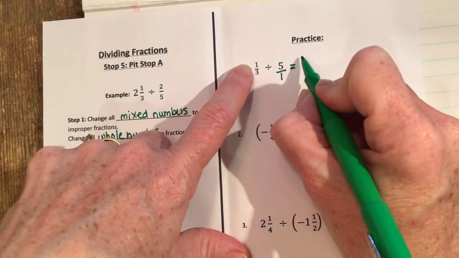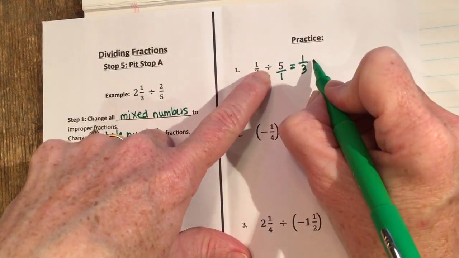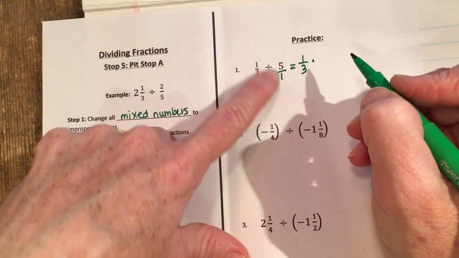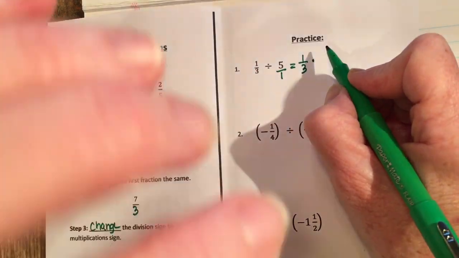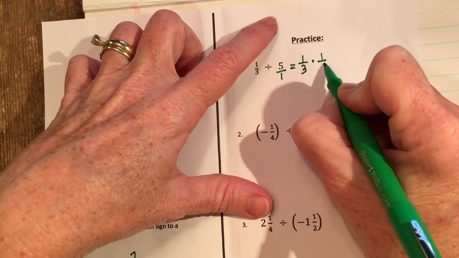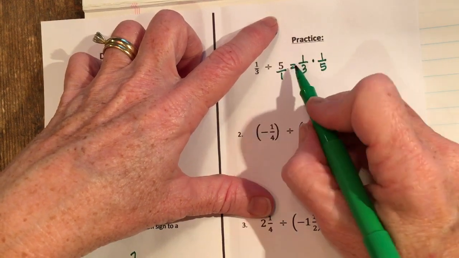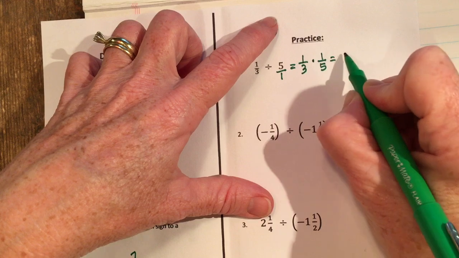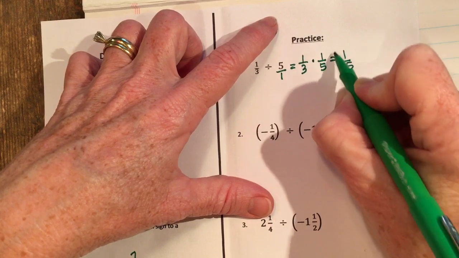So I keep the 1/3, I change division to multiplication, and I flip 5 over 1. Just turn over the numbers to 1 over 5. All right, and then you just multiply. 1 times 1 is 1, 3 times 5 is 15.